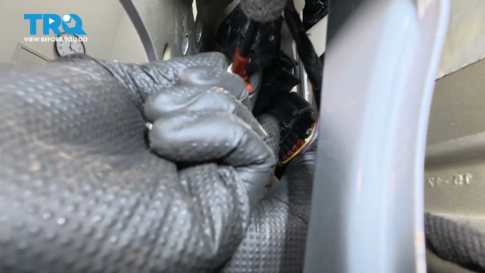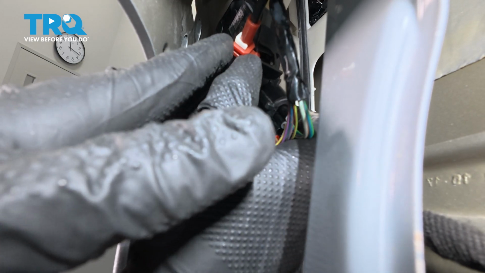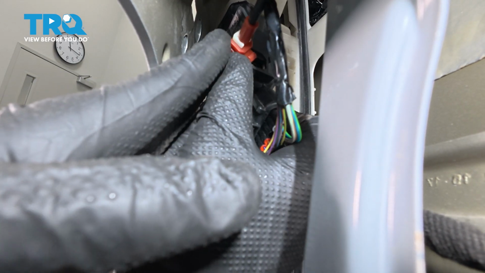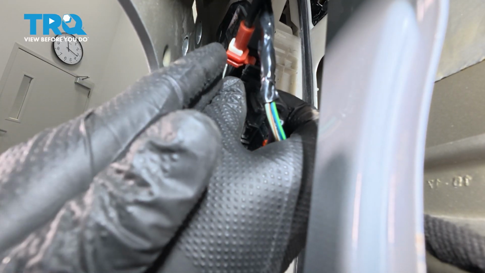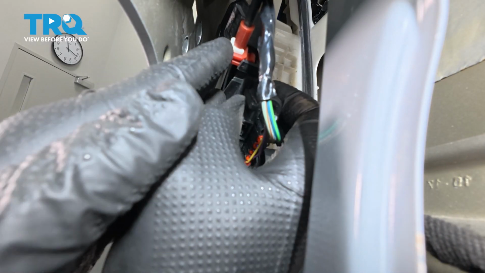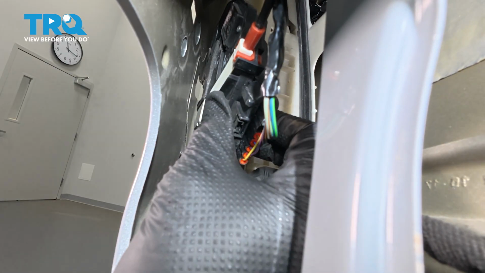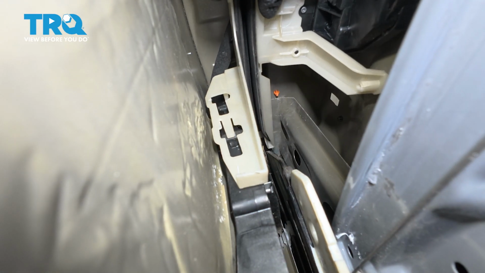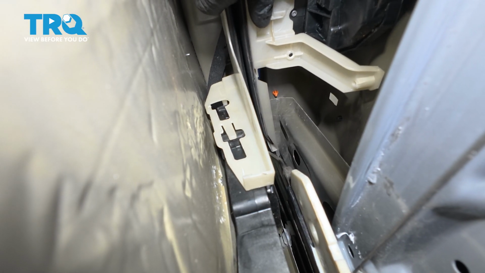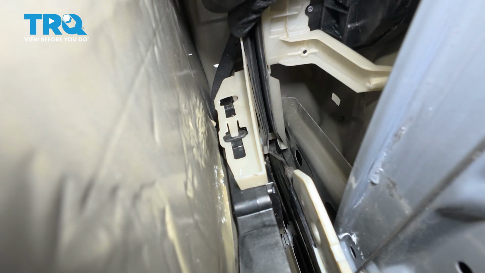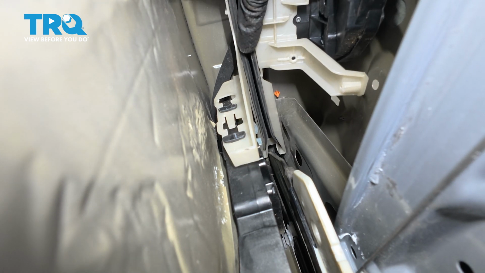Get the white tab back on. And then we can get the red tab lined up in the latch. Line up the two black tabs with the openings on the white part of the latch. We'll push up and slide towards the outside of the door.